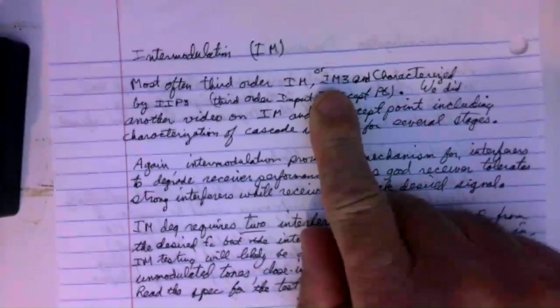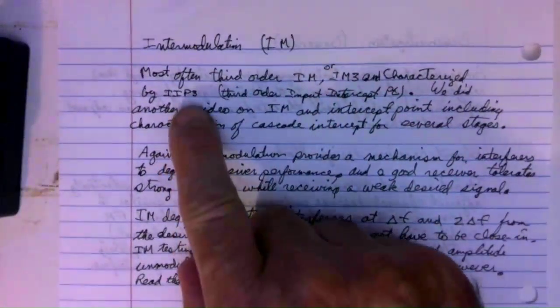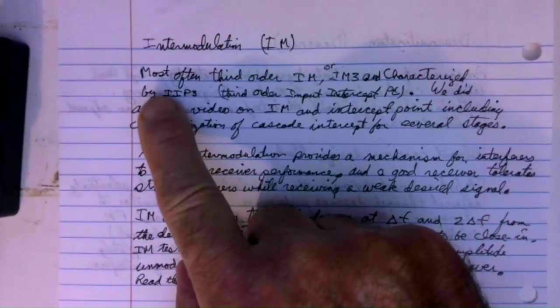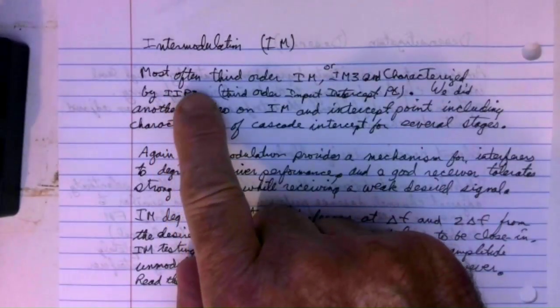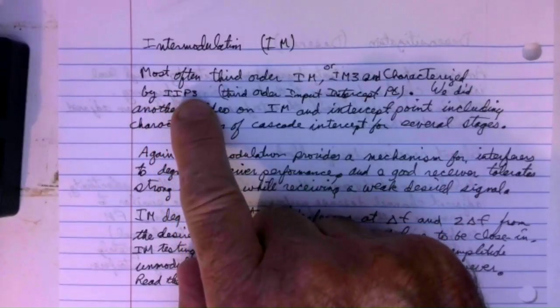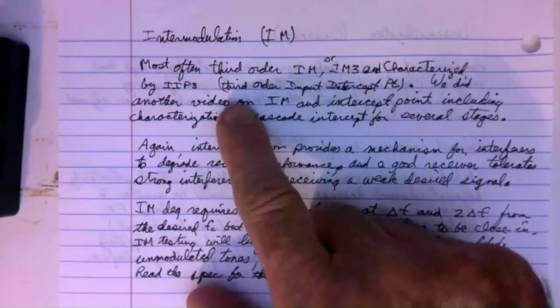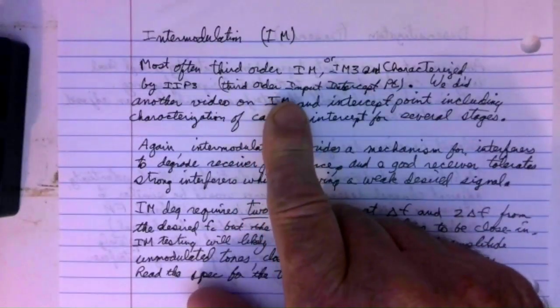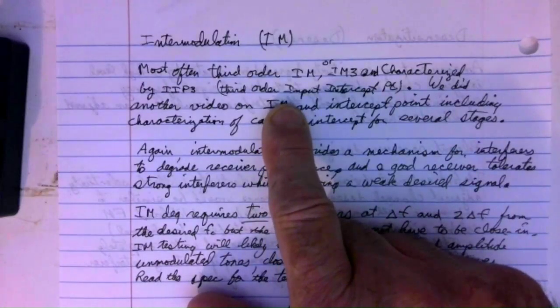Intermodulation is the process. How do you characterize it? Often characterized by input intercept point, IIP3, or output intercept point. There are different acronyms for that: IIP3, or IP3I, or IP3O for output intercept point, third order. So don't get too hung up on the terms. It's called a lot of different things. But again, you're going to characterize it in your receiver design spreadsheet by intercept point. And then IM is the process.